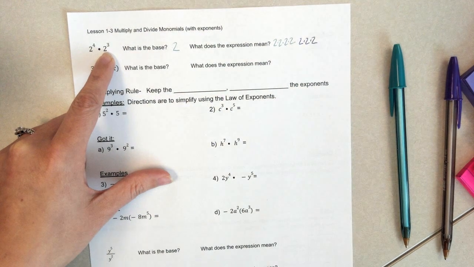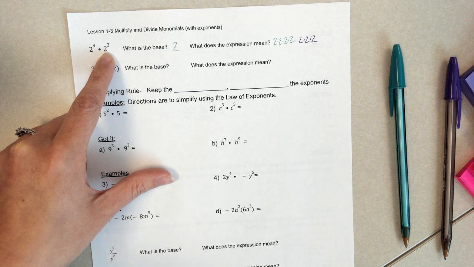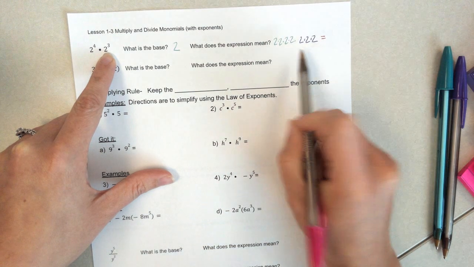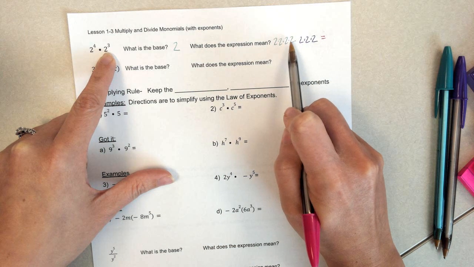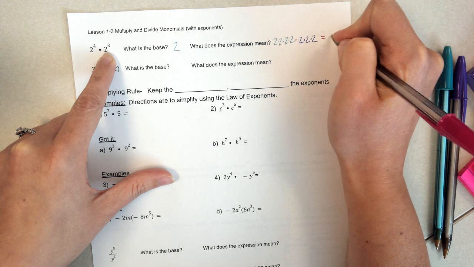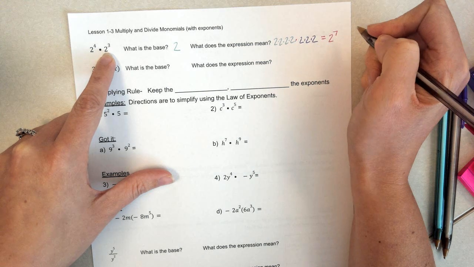So that would end up giving us, if you look at all of them together, 2 times 2 times 2 times 2 times 2 times 2 times 2, that's really giving us 2 to the 7th power.